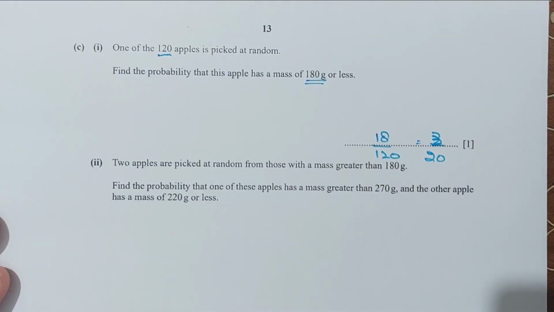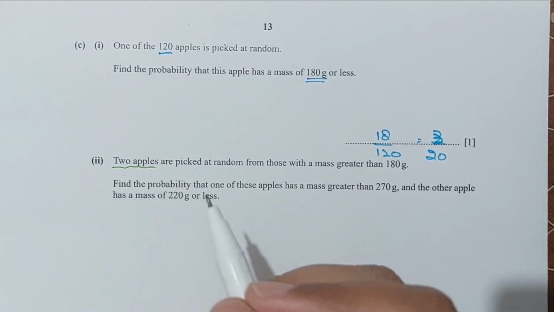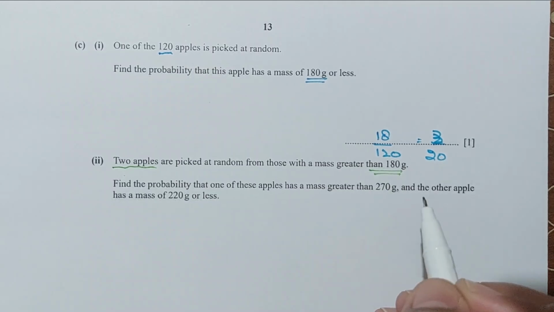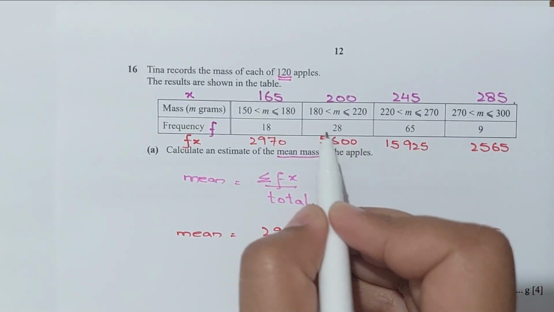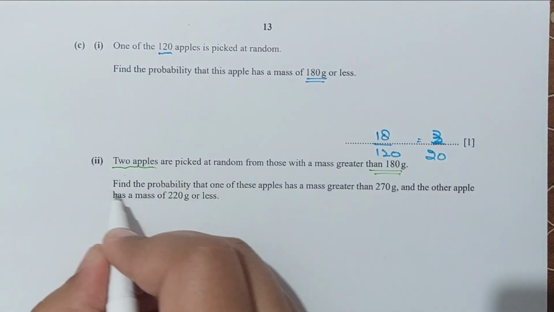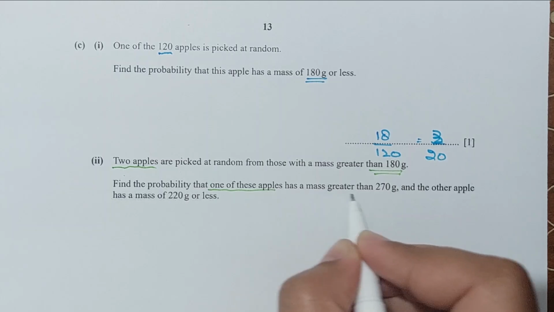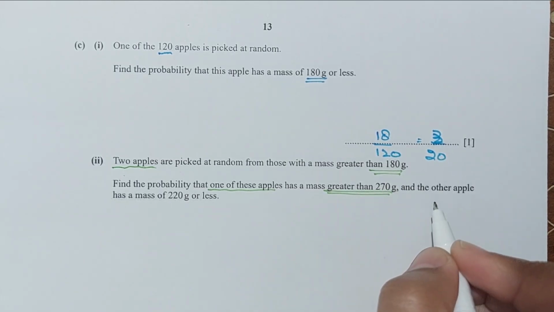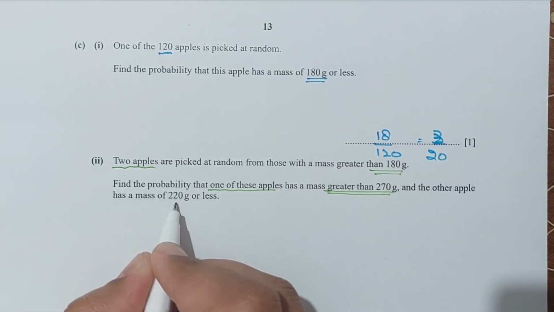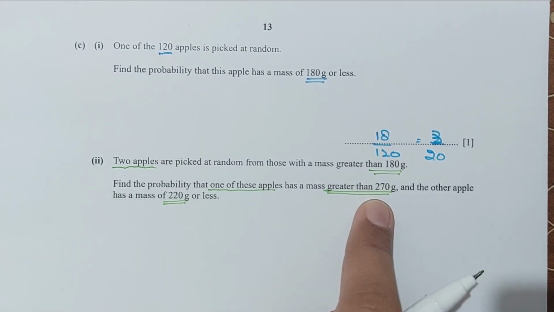Now for the second part, 2 apples are picked at random from those with a mass greater than 180 grams. Apples having a mass more than 180, not exactly 180, are 28, 65, and 9. So these are the apples. Find the probability that one of the apples has a mass greater than 270 grams and the other apple has a mass of 220 grams or less.